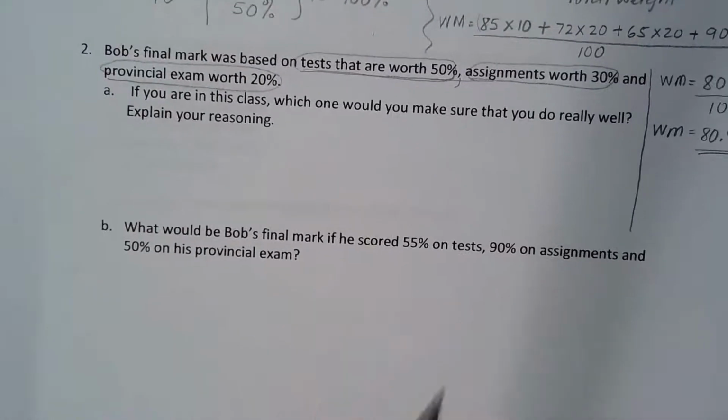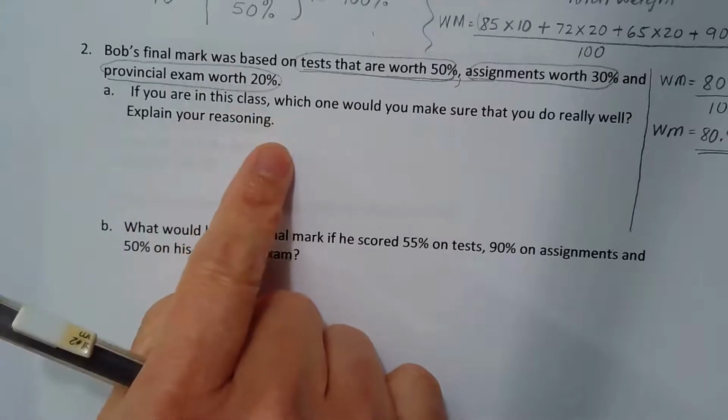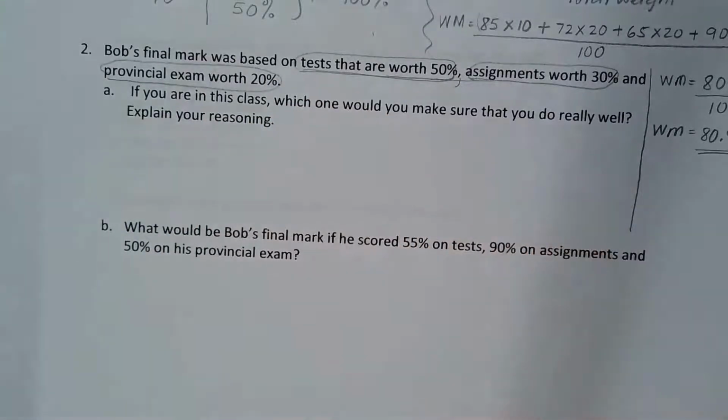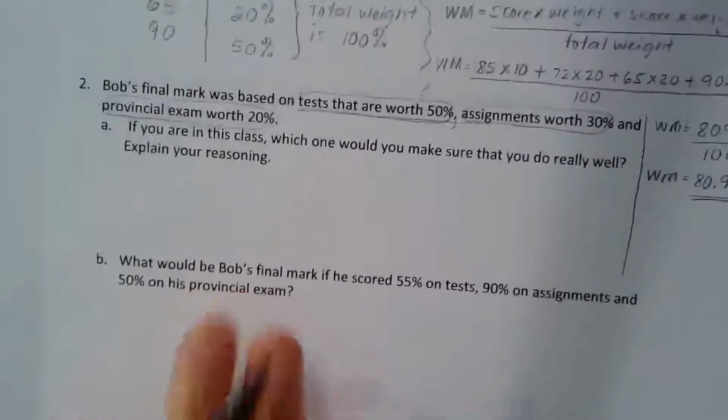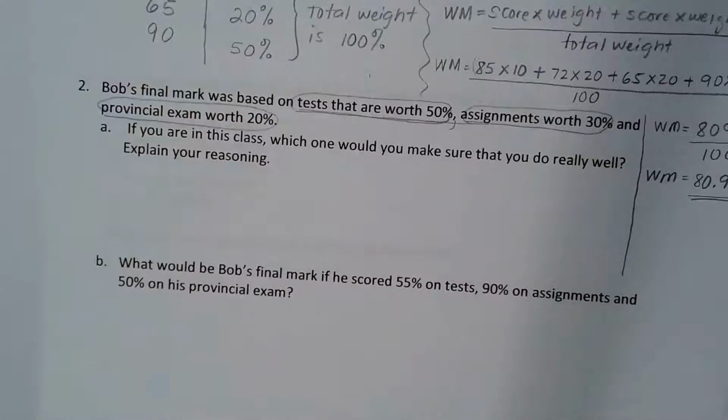I'm getting ahead of myself here. If you are in this class, which one would you make sure that you do really well on? Okay, so based on all of this information, we can say, okay, which one should I really focus on, making sure that I do a really good job.